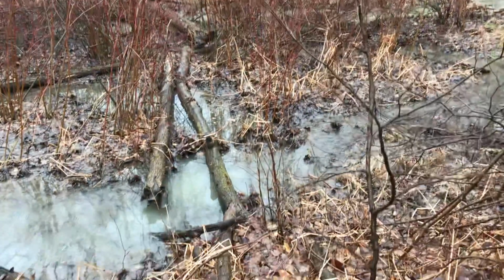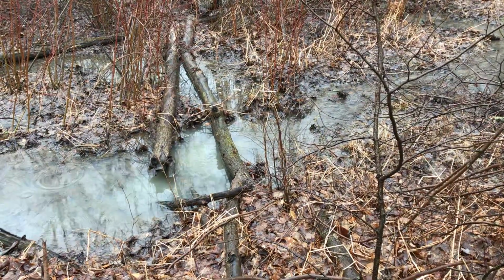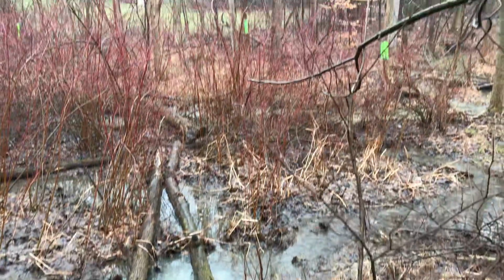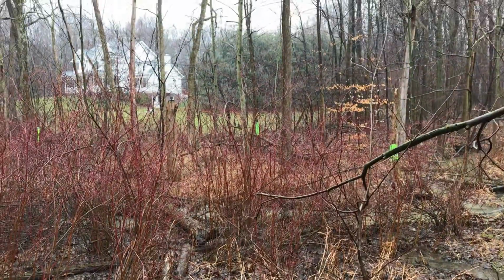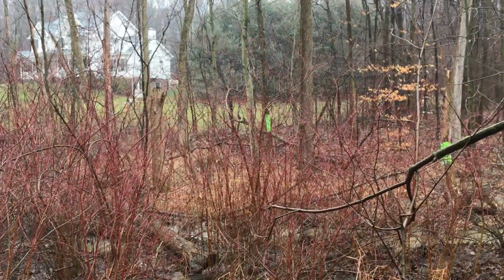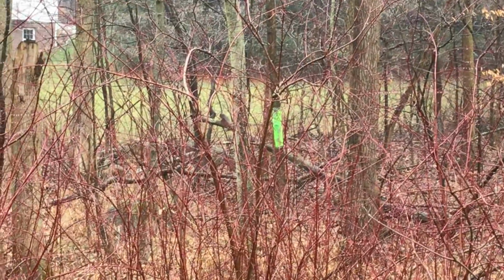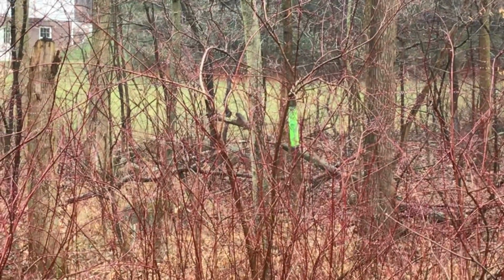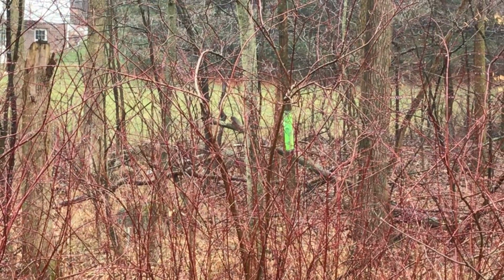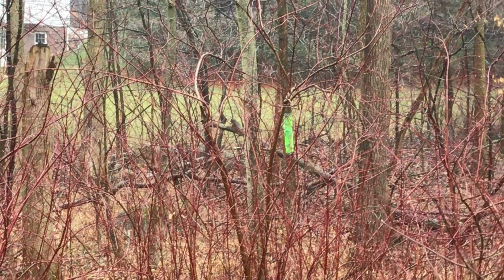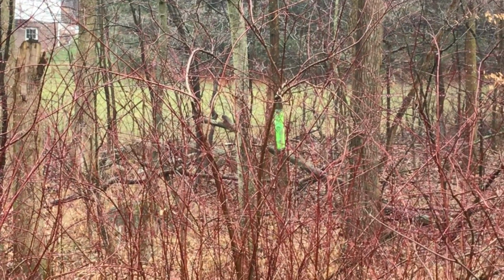You can see all this wetness right here. If you see this fluorescent green tree that I painted, that is where I think the stream should be.